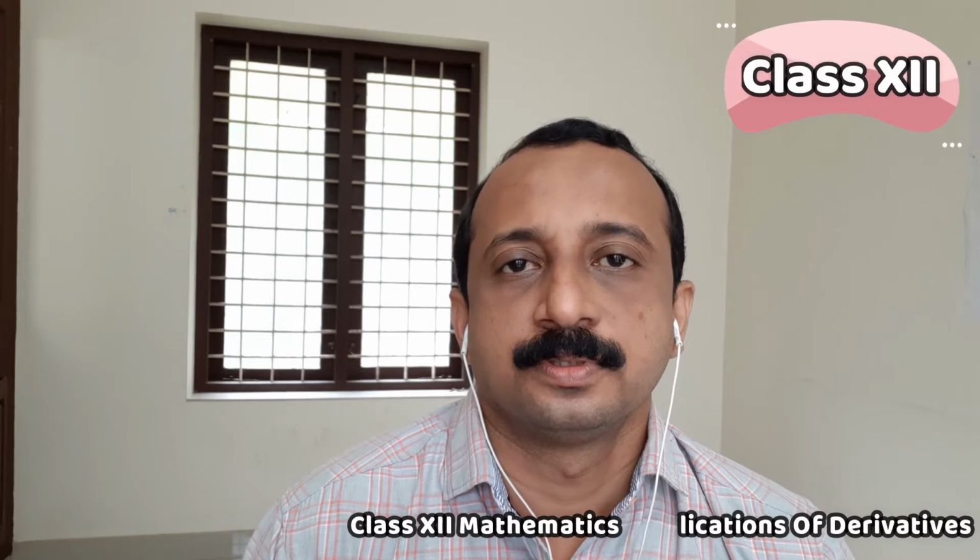CBSE deleted two sections from this chapter, Rate of Change and Approximation. Also, this chapter includes three sections: Tangents and Normals, Increasing and Decreasing, and Maxima and Minima. These three sections include 1, 2, 3 and 5 mark questions also. So, this chapter is very important, and try to practice it to get good marks.